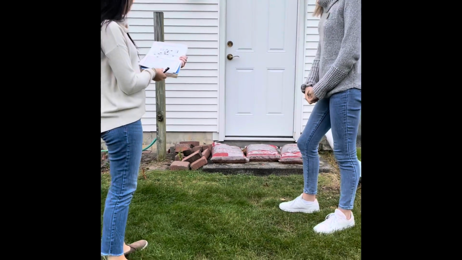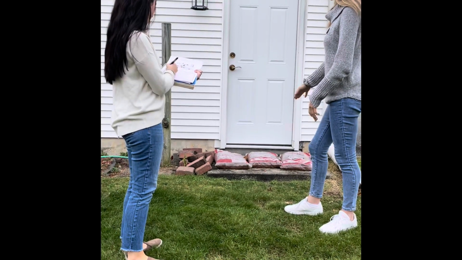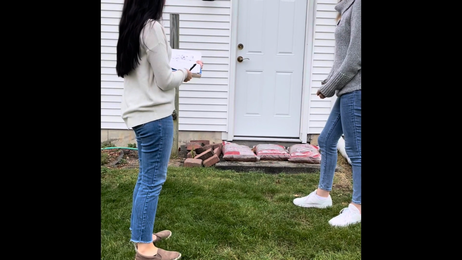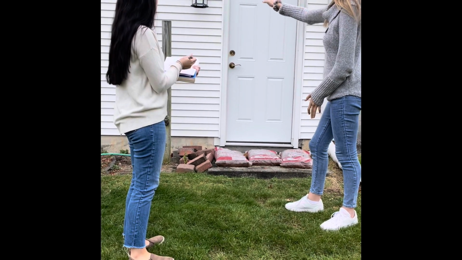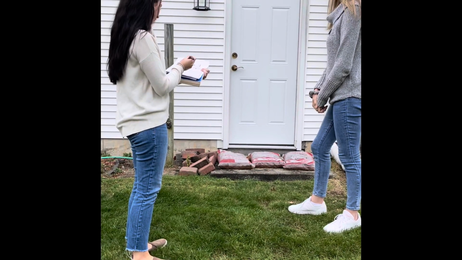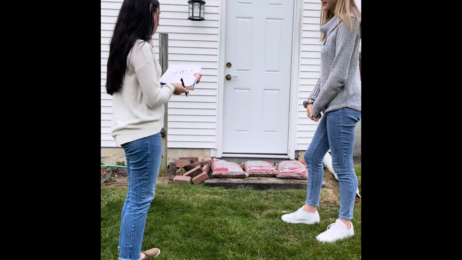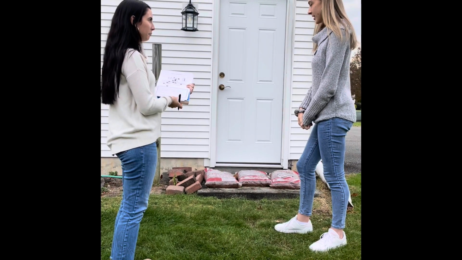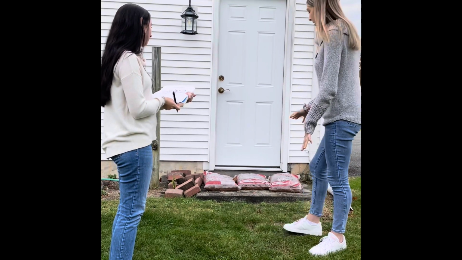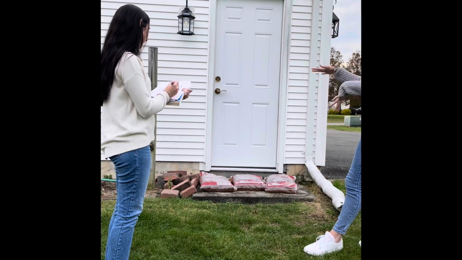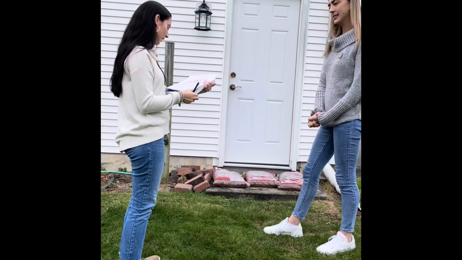Unmarked or raised threshold? Yep, a couple steps up. Looks like it. Lack of lighting at night? I'm not sure how bright that light bulb is, but we'll check it off. Lack of a ramp for a wheelchair? Nope, do not have that. Uneven or cracked pavement? Yeah, pretty uneven. It's kind of going on a downhill slope. Yes, I could see.